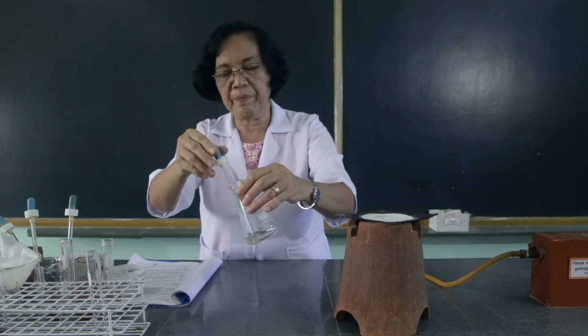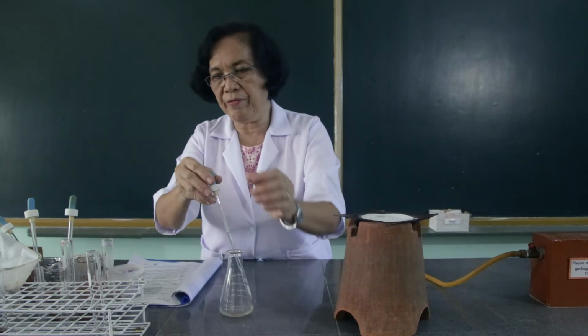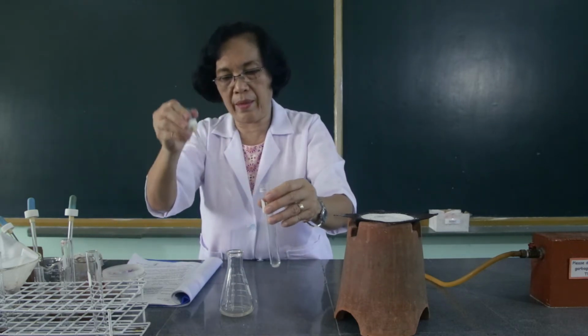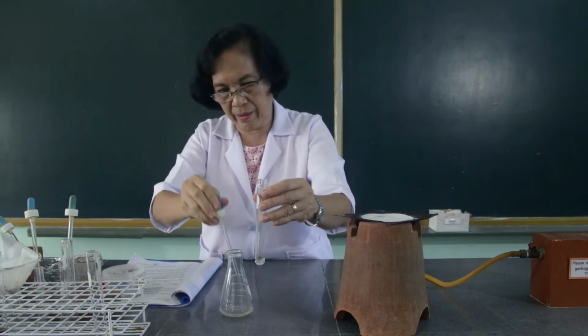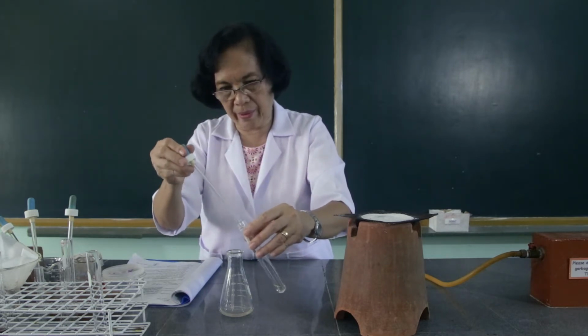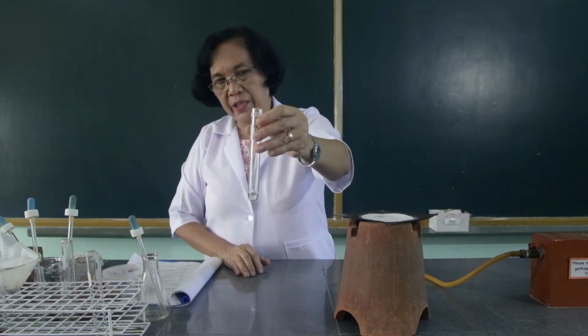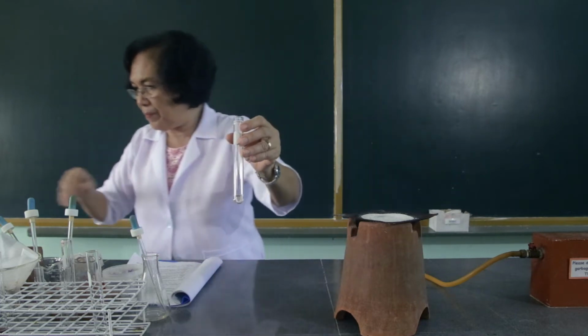Then we're going to submit another part of this filtrate to phosphate test. To this filtrate, we're going to acidify this with nitric acid again.